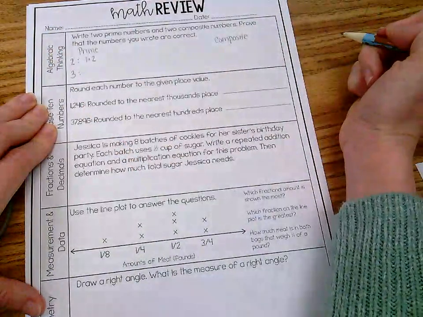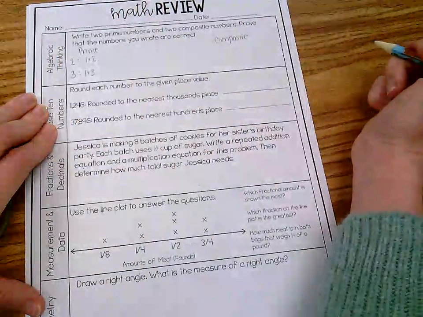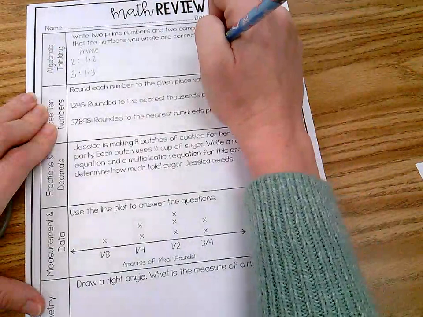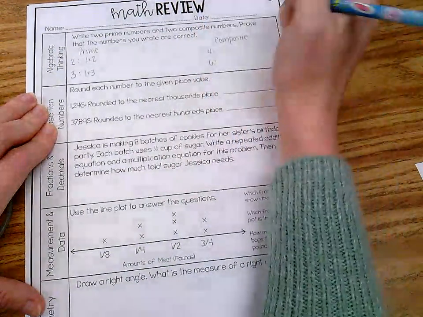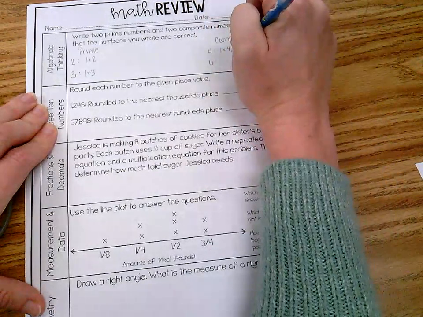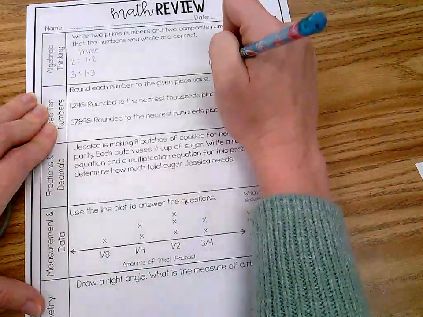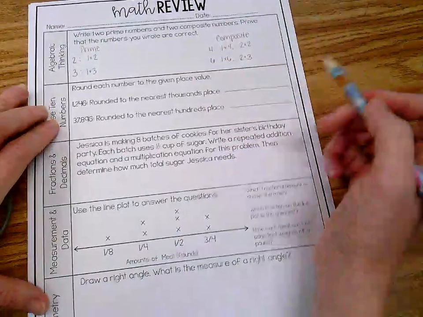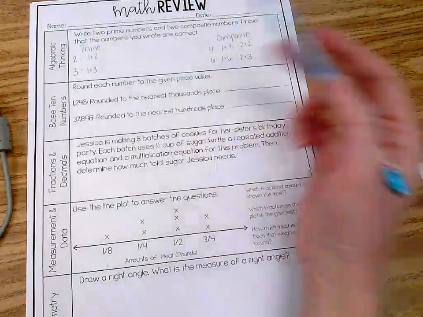And the only factors for 2 are 1 times 2. The only factors for 3 are 1 times 3. Composite numbers, I can say 4 and 6. There's a lot of them you could pick from. And I'm going to prove it by saying 1 times 4 are factors and 2 times 2. And for 6, I can say that the factors are 1 times 6 and 2 times 3. And since these have 4 factors, it's composite. And since these only have 2, it's prime.